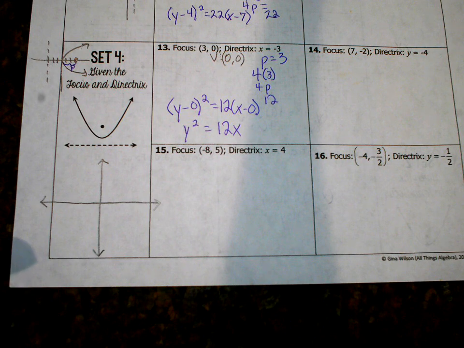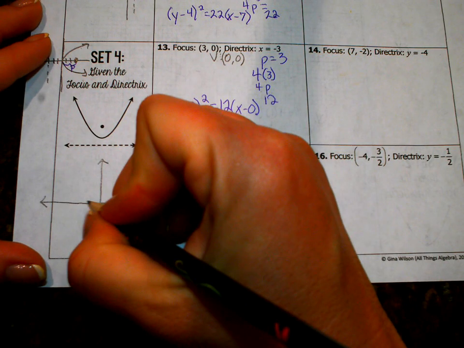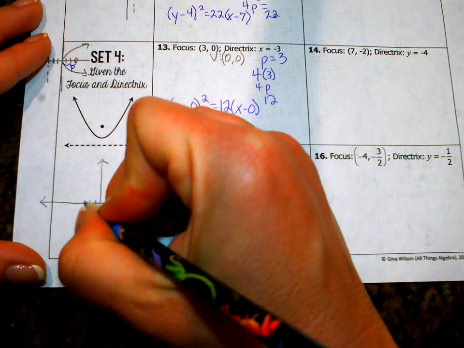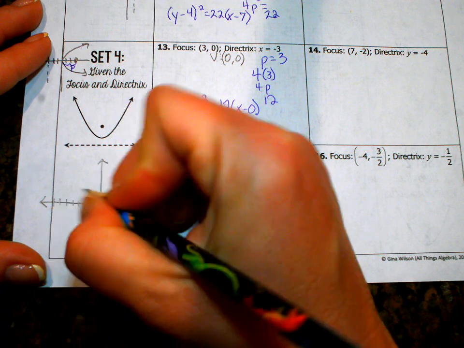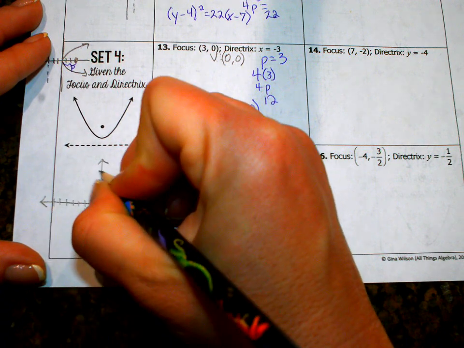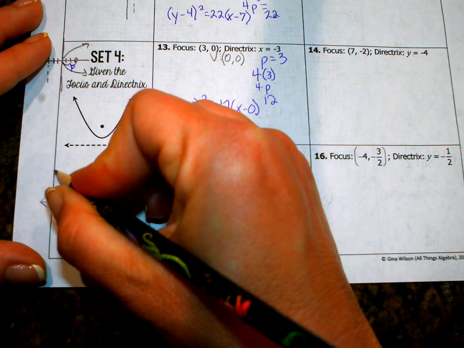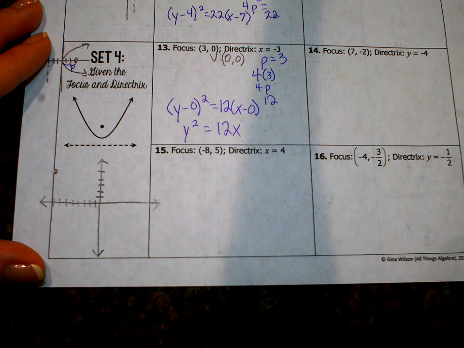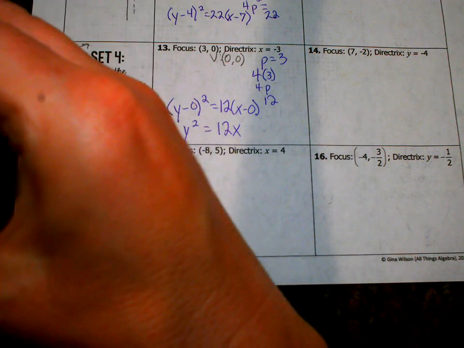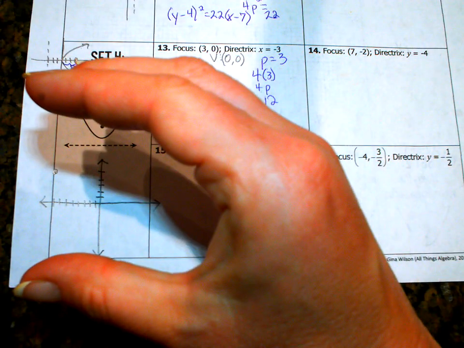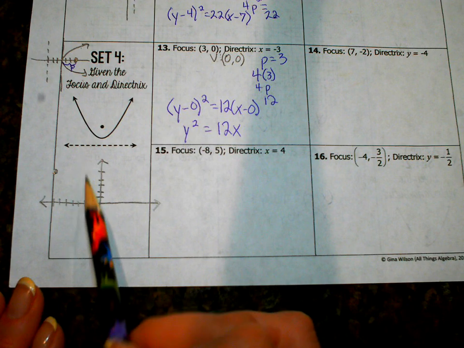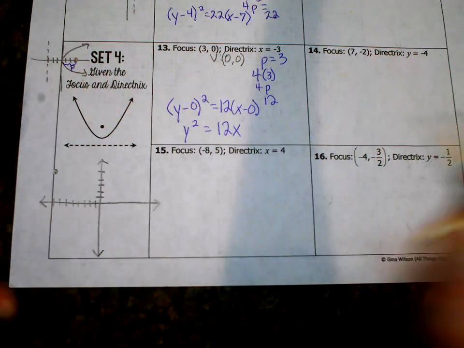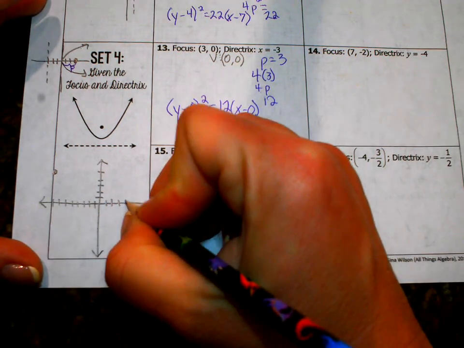If my focus is negative 8, 5, so it's going to be like, I'll even draw it. 3, 4, 5, 6, 7, 8. There's negative 8, 5. That's my focus. That means that my parabola is going to be going towards it. I know that's like a huge hand, but anyways, it's going to be towards it. My directrix is x equals 4. Dotted line.